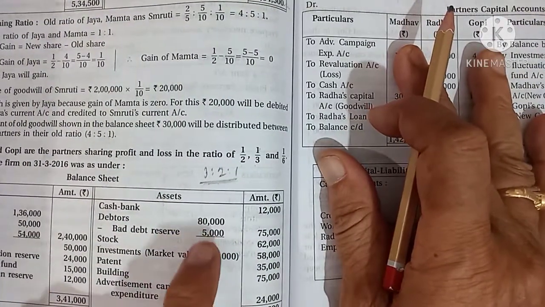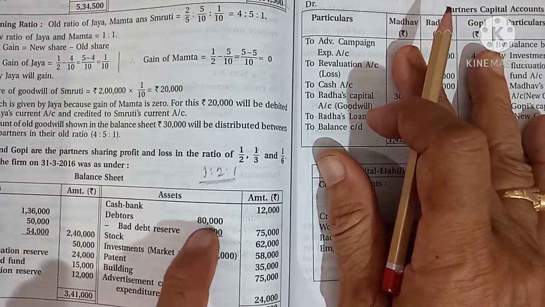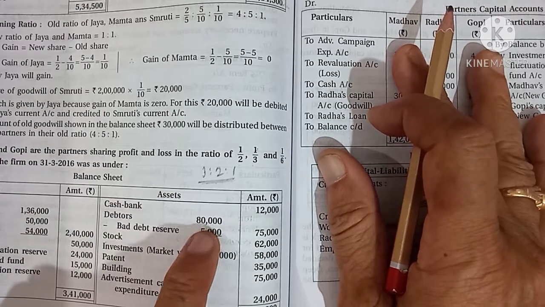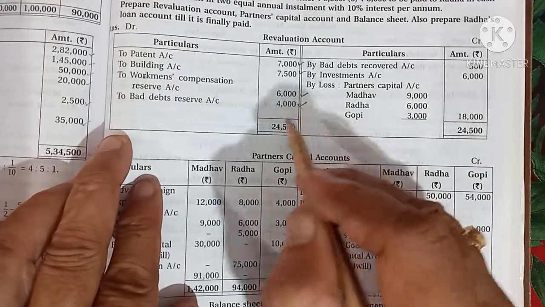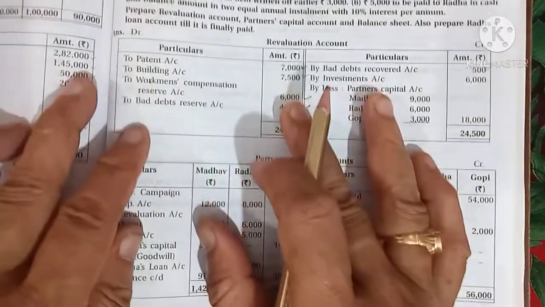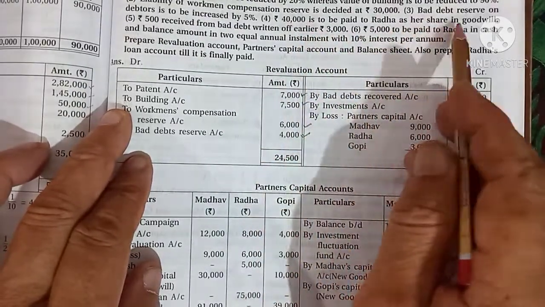Already, whatever the battery reserve you are having is 5,000, it says to increase it by another 5%. 5% of 80,000 is 4,000, which is the battery reserve that will be the increase in your new balance sheet. Battery reserve will be 9,000. Correct? 5,000 plus 4,000 is equal to 9,000.